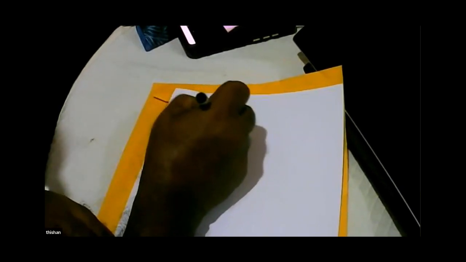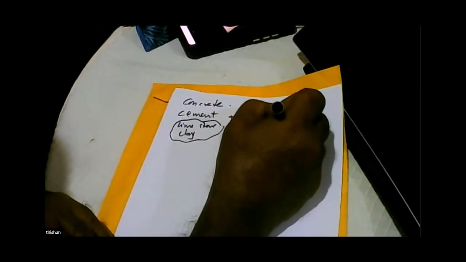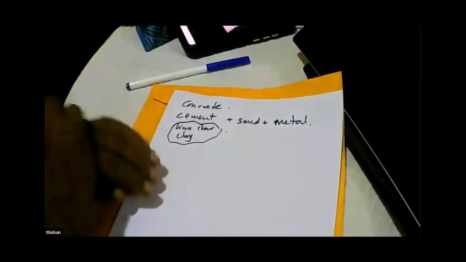Cement, based on limestone and clay, natural materials. Sand, metal. So all these are natural materials.